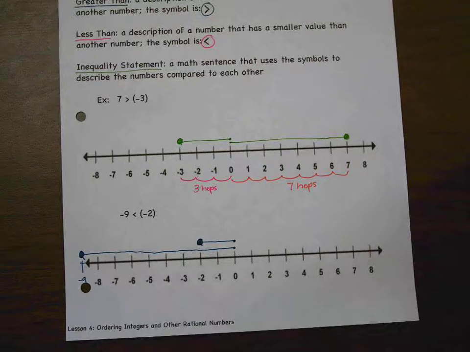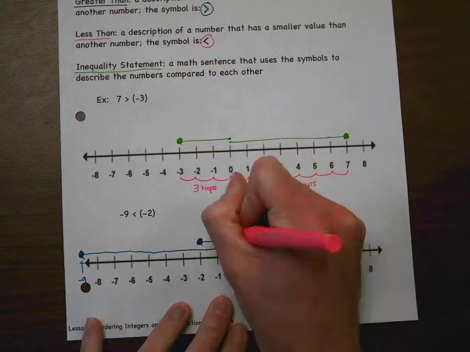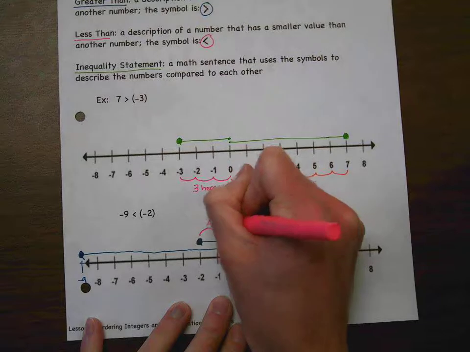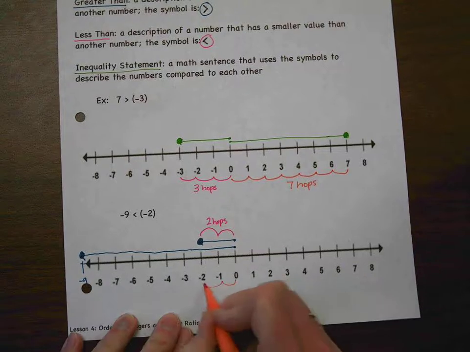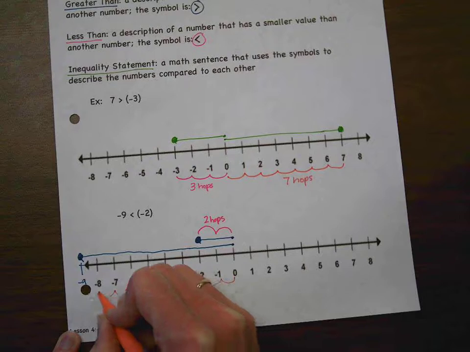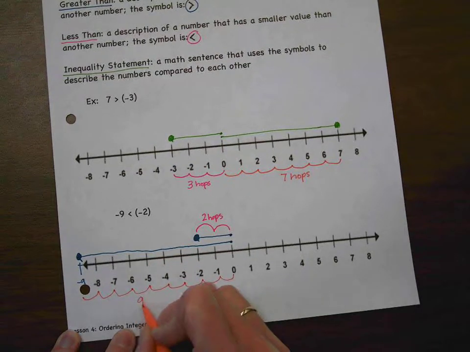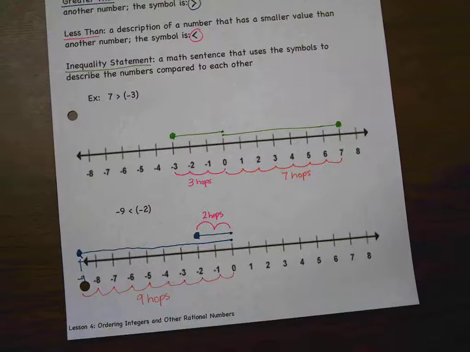And then we have to ask ourselves which one is bigger or smaller, and we can use the same technique we did before. Well, negative 2 is only 2 hops from 0, whereas negative 9 is 1, 2, 3, 4, 5, 6, 7, 8, 9 hops from 0 in the left direction.